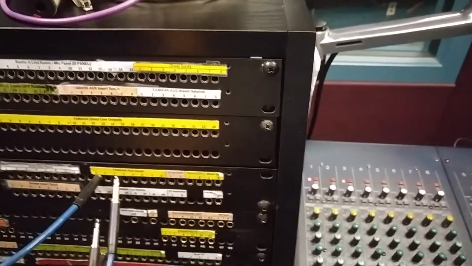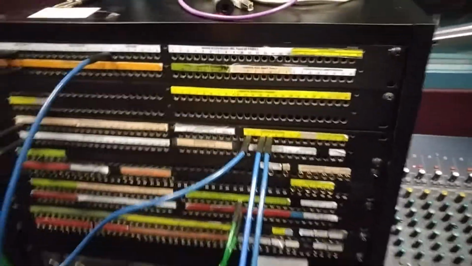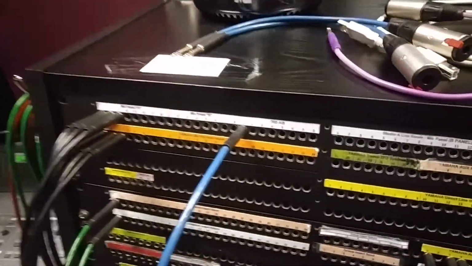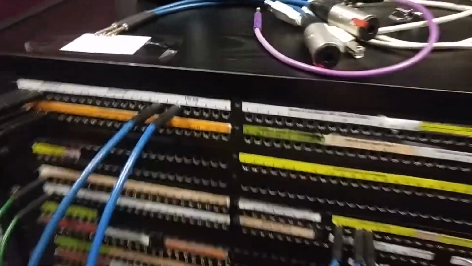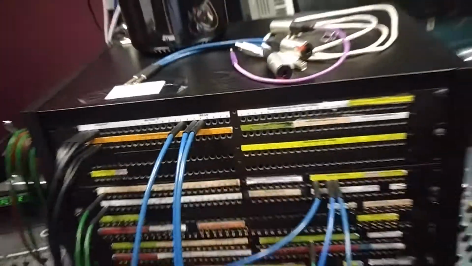And here is aux send 3 and 4 for our stereo headphone mix going to TRS-AB3 and 4. So that means that we have now connected our mono headphone mix and our stereo headphone mix to the TRS panel in the ISO booth.